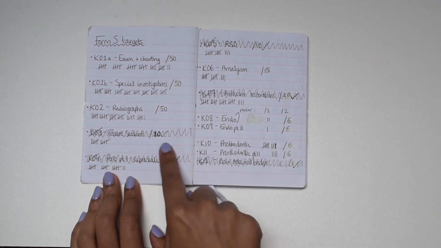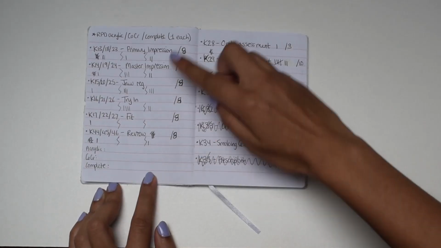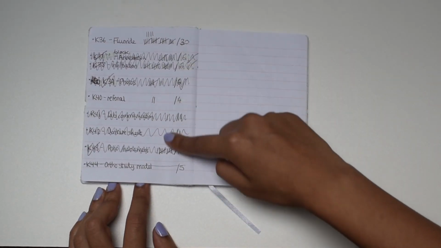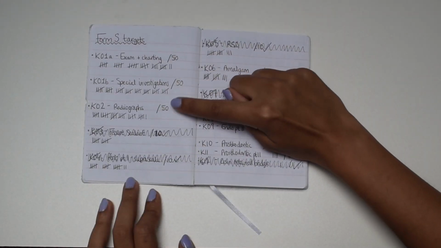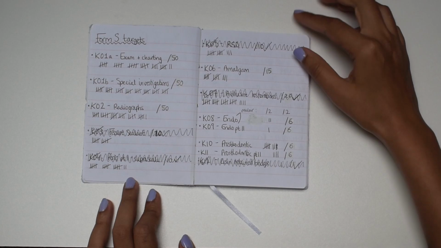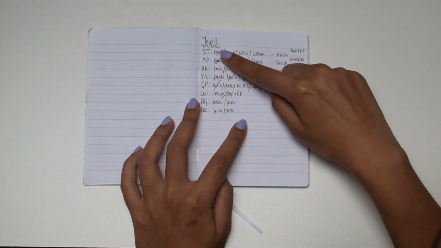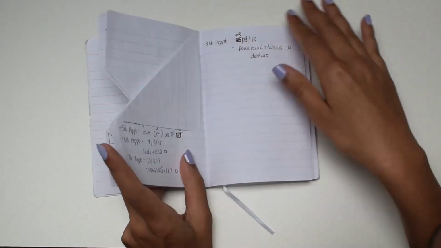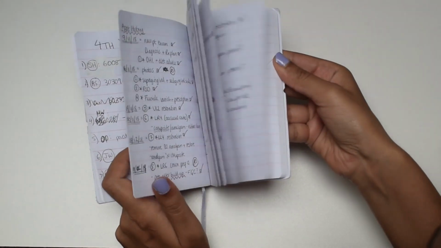It was super helpful for me to have a constant visual account of what else I need to do to pass. In the UK, you have to do a certain number of each procedure in order to qualify, but even if your dental school doesn't have targets, it's still nice to set goals and meet them. Then these folded pages are my previous patients starting from 3rd year on to 4th year and so on. I folded the pages once my patient's treatment was complete.